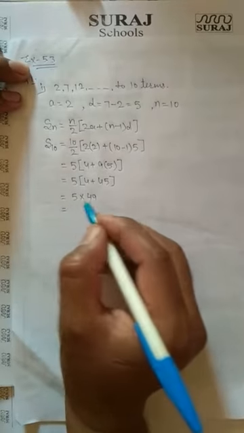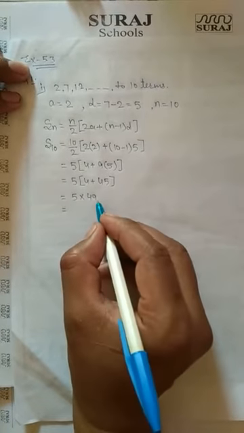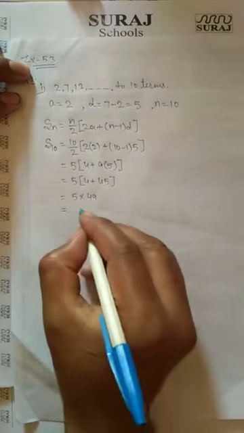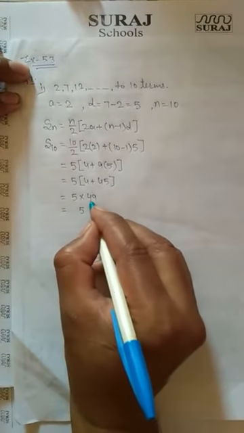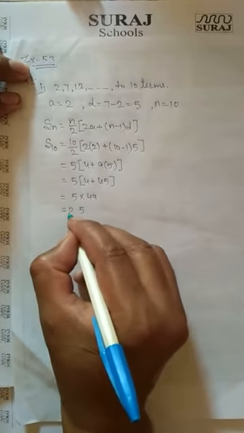And we find the product of these two: 5 nines are 45, 5 fours are 20 plus 4 is 24.